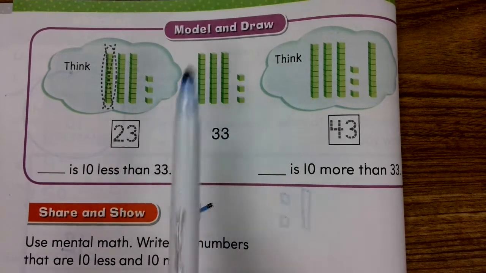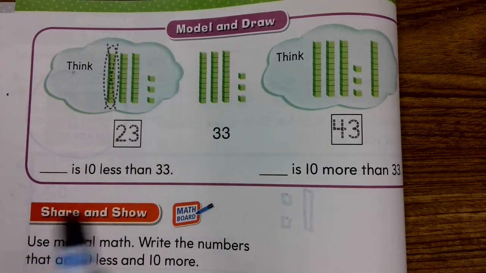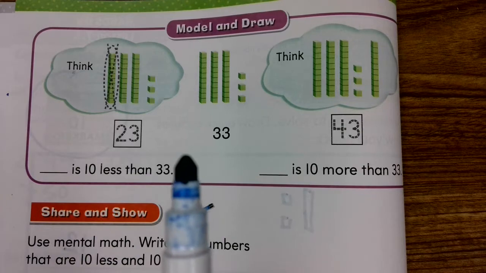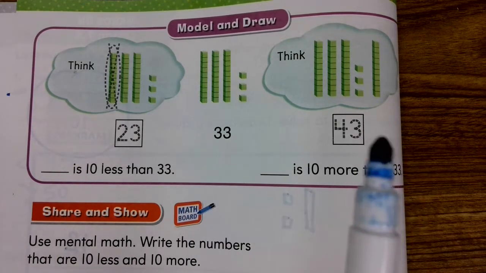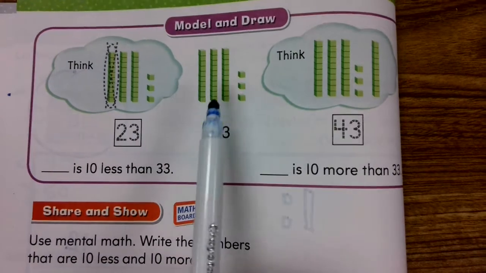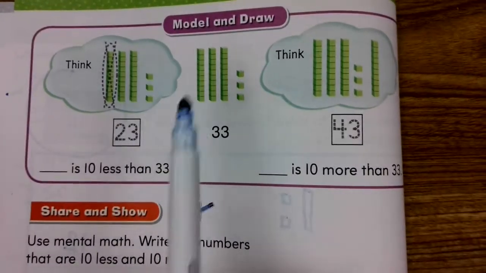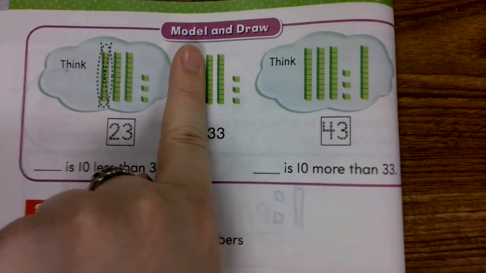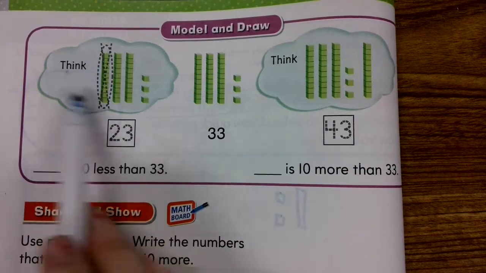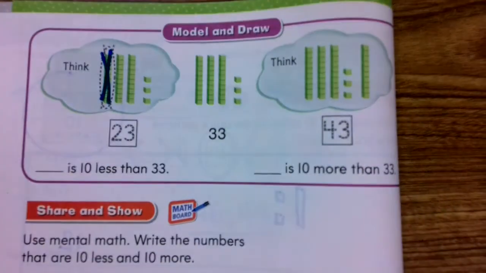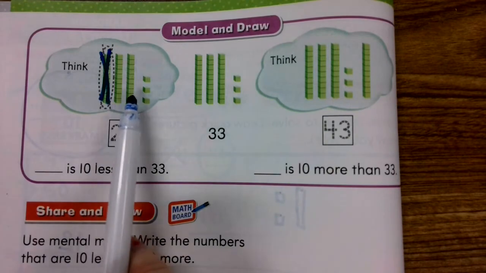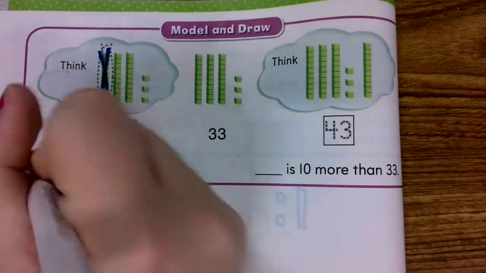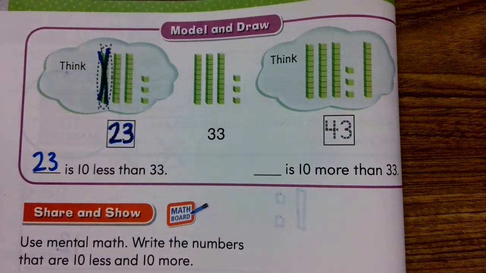So I'm starting out with 33. Okay. So I want 10 fewer or 10 less than 33 and 10 more than 33. So if I'm starting out here, let's do less than, because less than is a little bit easier. So if I want 10 less, all I have to do is take 1 away, right? And that's what they're showing you in this bubble. They just took this one away right here. So now I have 10, 20, 21, 22, 23. So 23 is 10 less than 33.